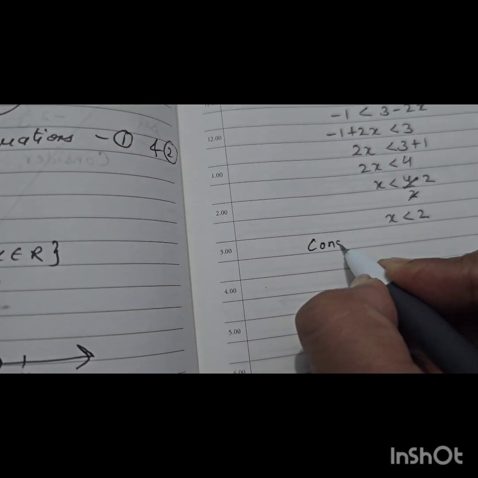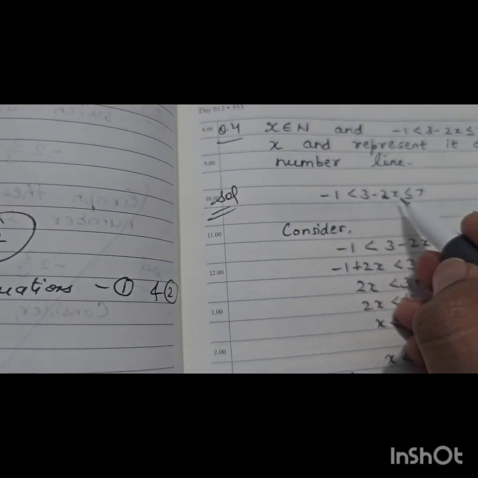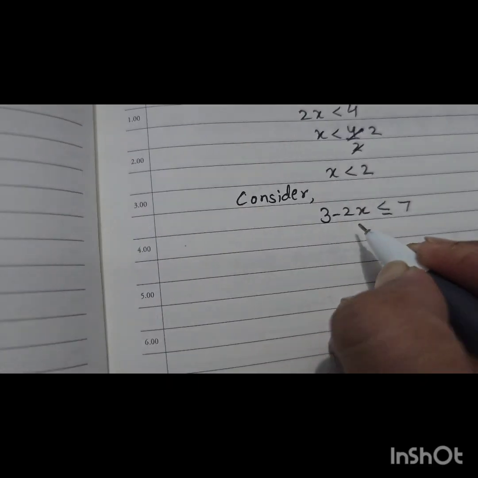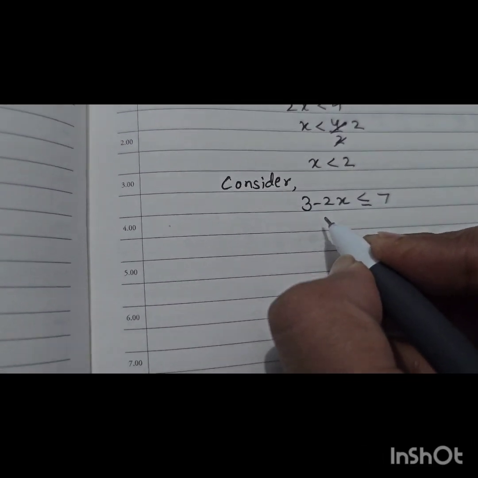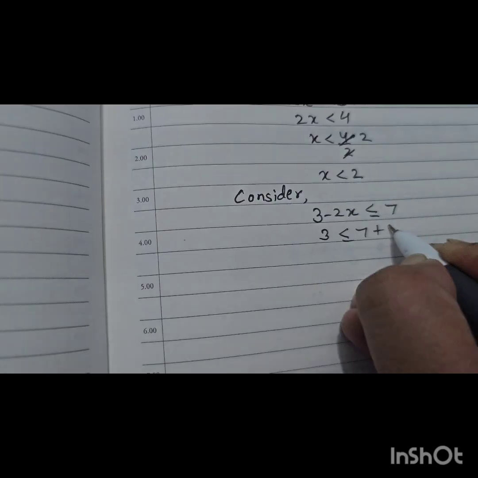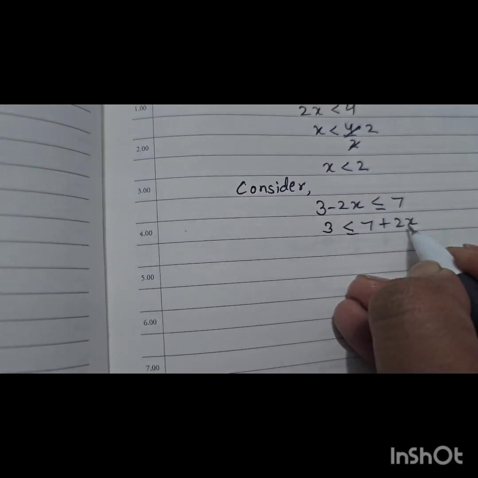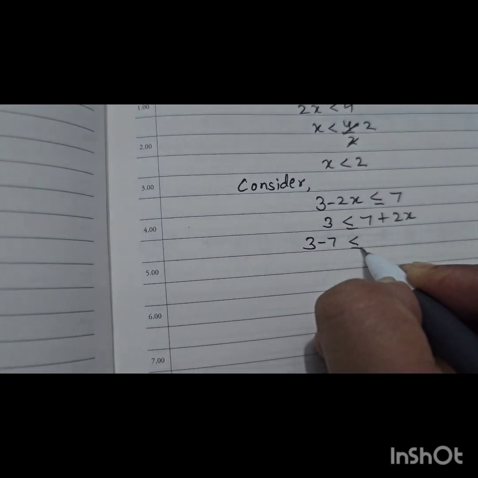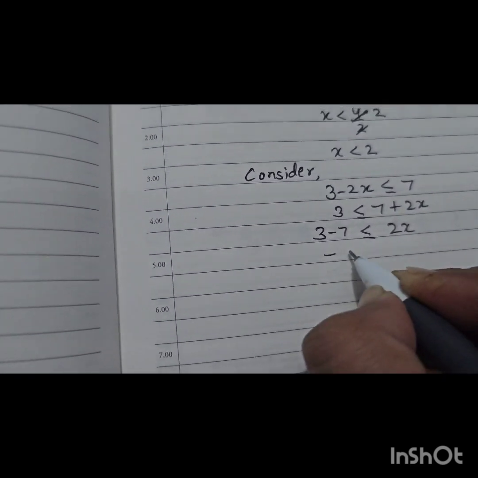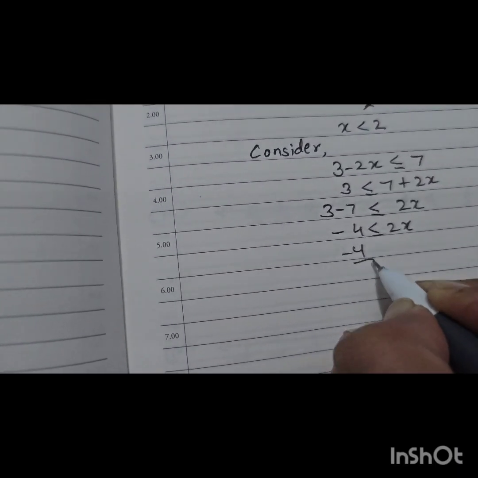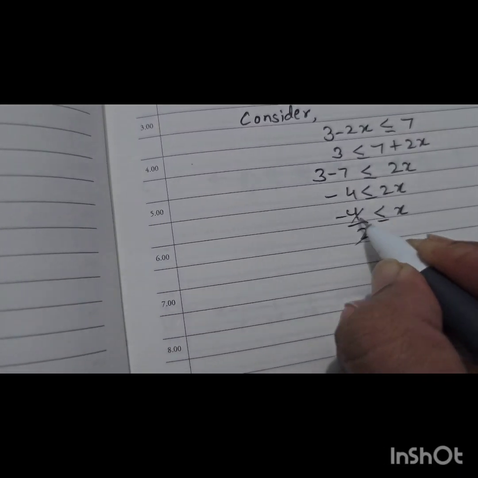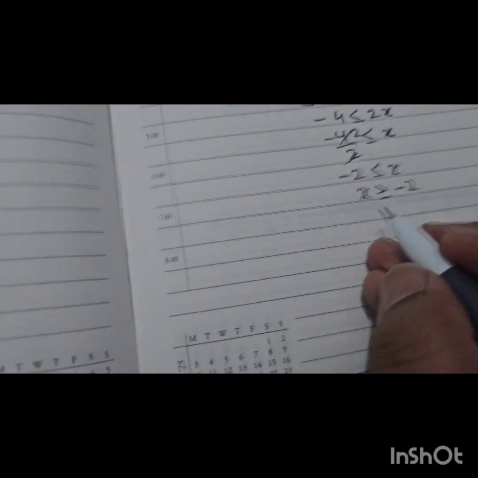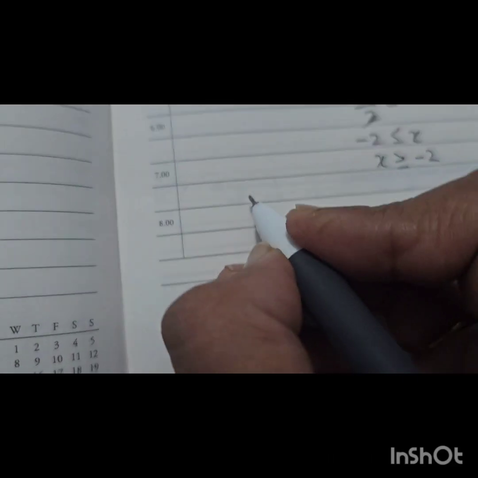Now from the second part, just consider the second part of this linear inequation. 3 minus 2x is less than or equal to 7. Again the term 2x should not be negative, so we will add 2x on both sides. And to get the value of x, we have to shift this 7 to the left side, which means we have to add minus 7 on both sides. It will be this. We can write it like this, and in a systematic way we can write: x is greater than or equal to minus 2.